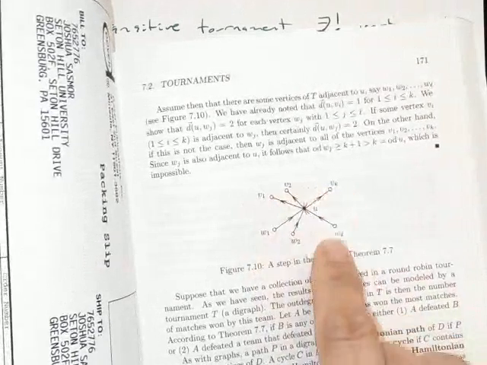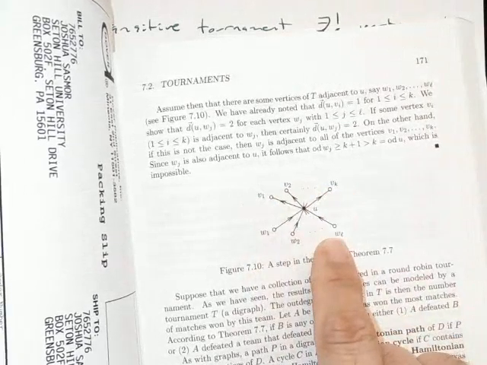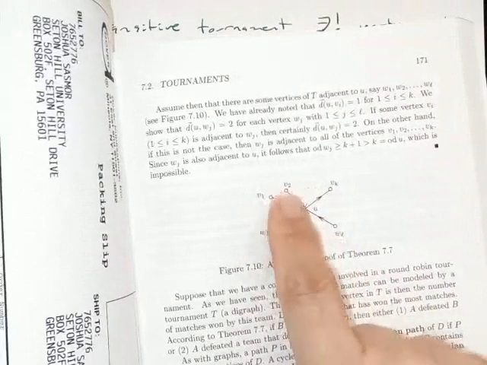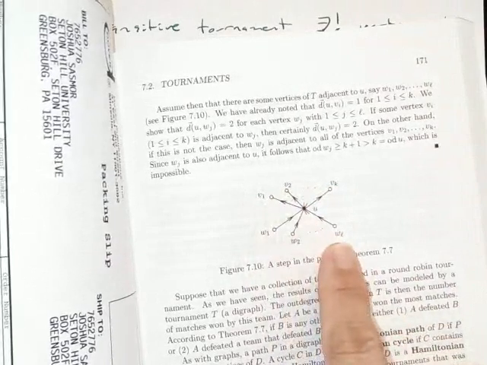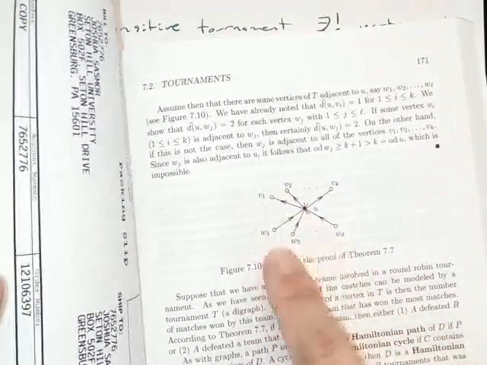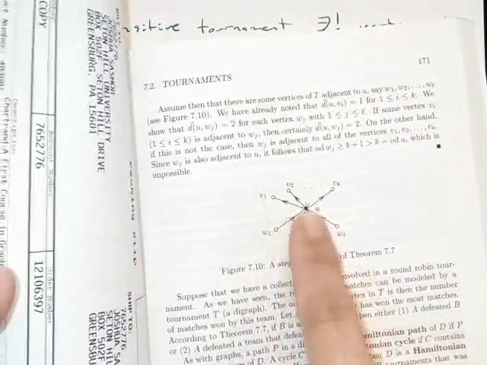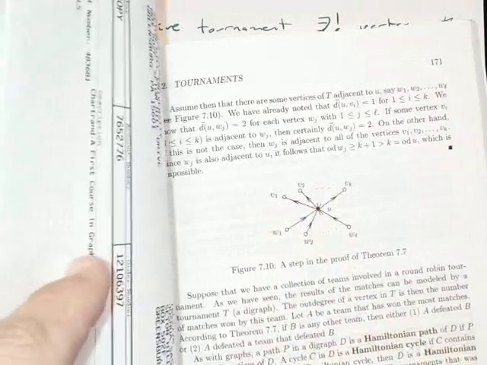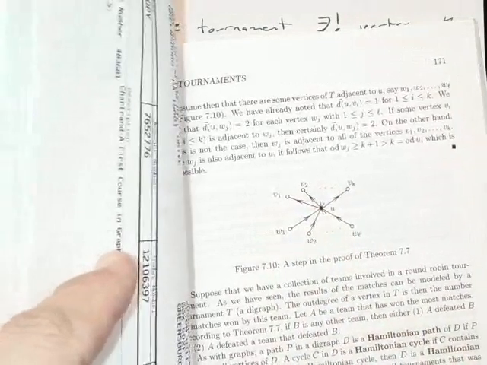Well, it could be that one of these is adjacent to one of these. So maybe V2 is adjacent to W, because these are the ones that are not out from U. Well, then to get there, I go to V and I go to W, right? No problem.